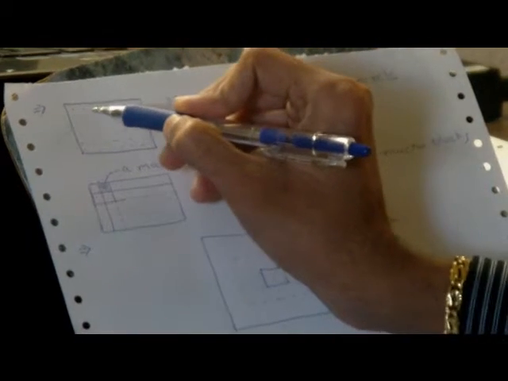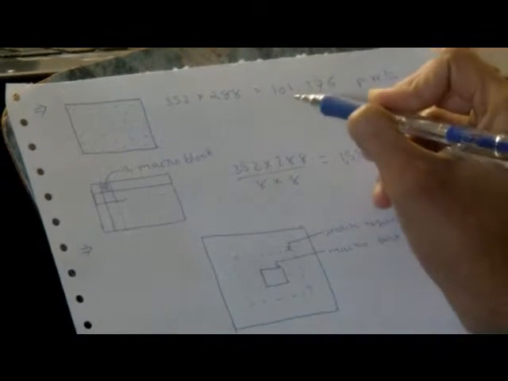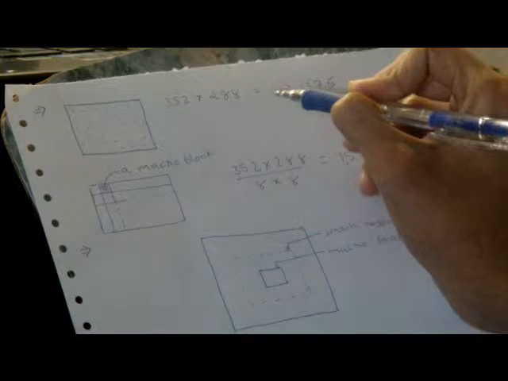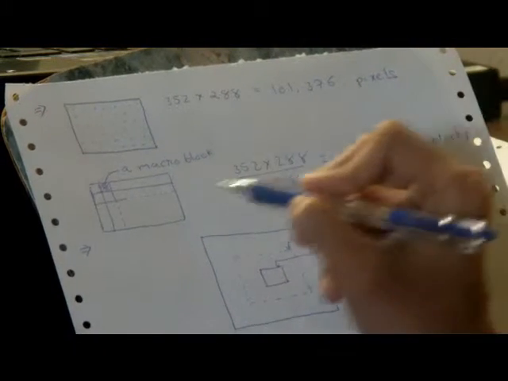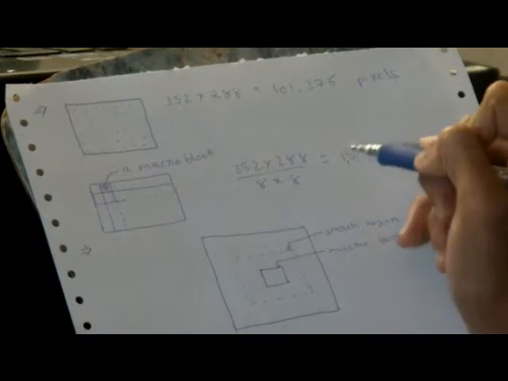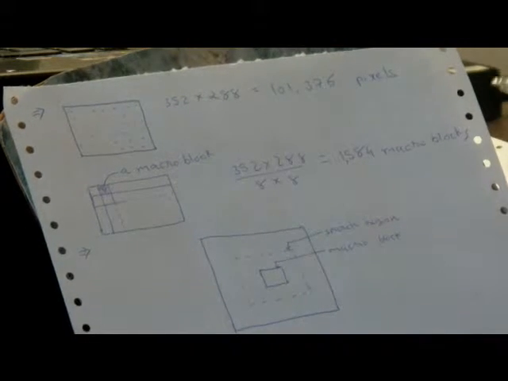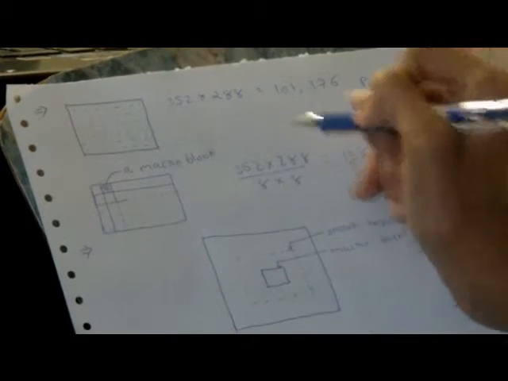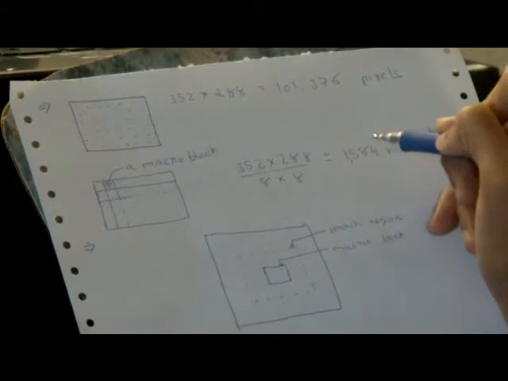See here, if I want to send a frame in the form of pixels, then I need to send information about 101,376 pixels. Now in place of that, if I am sending information about the location of a macro block, then there are only 1,584 macro blocks. So in place of sending this many pixels, I am just sending information about these macro blocks.